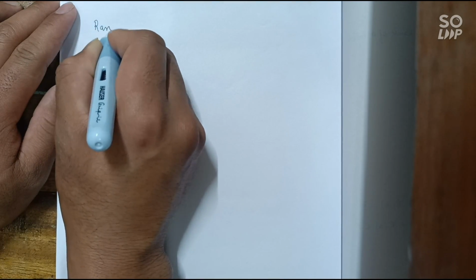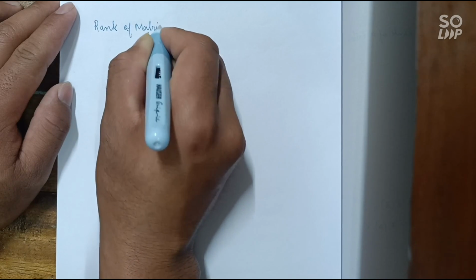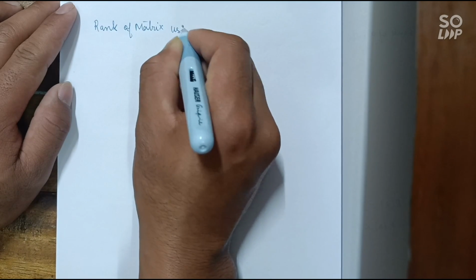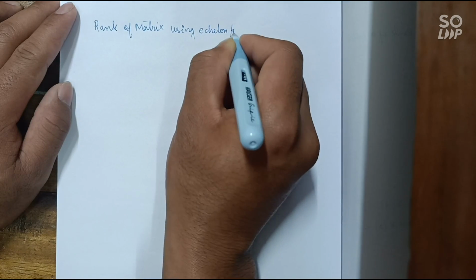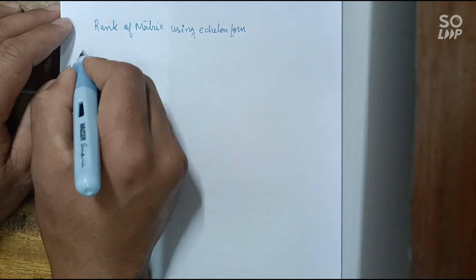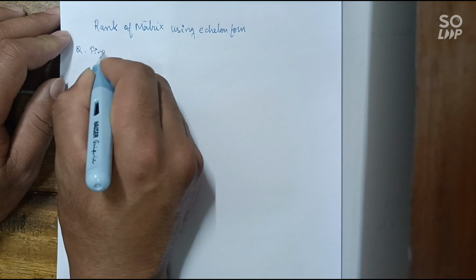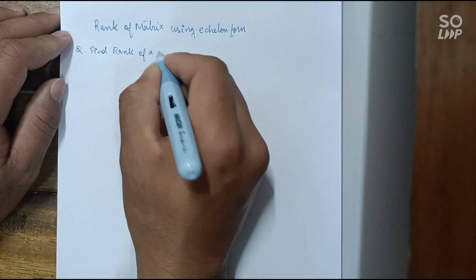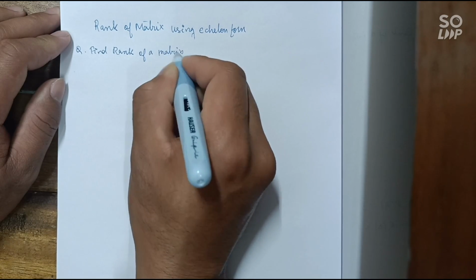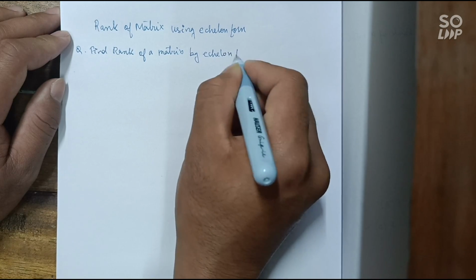Rank of matrix using echelon form. So let's take a question here. Find rank of matrix by echelon form.